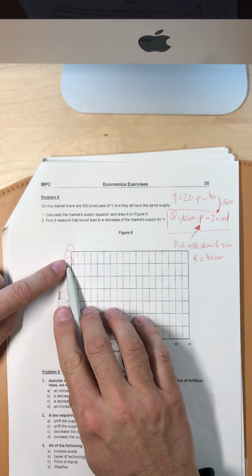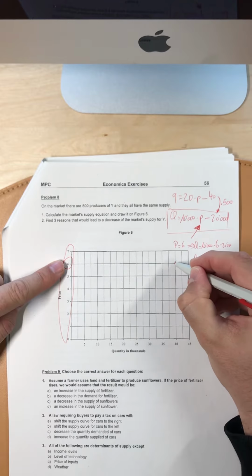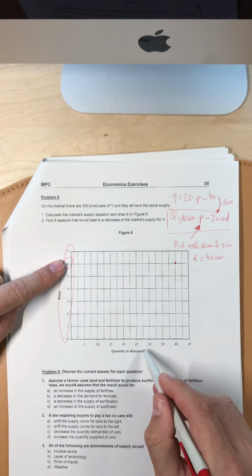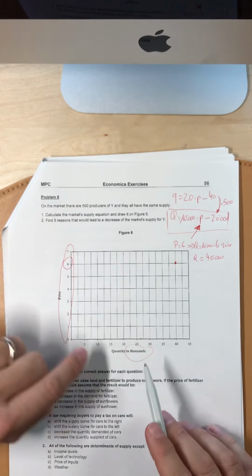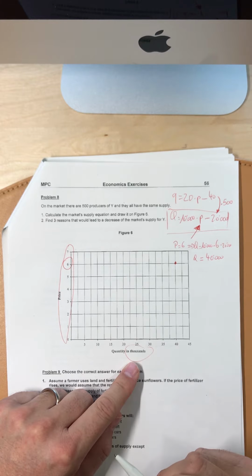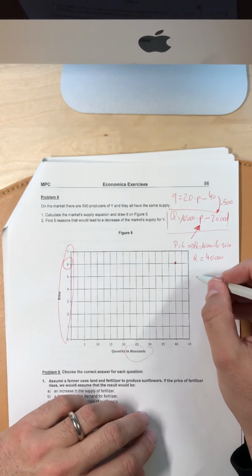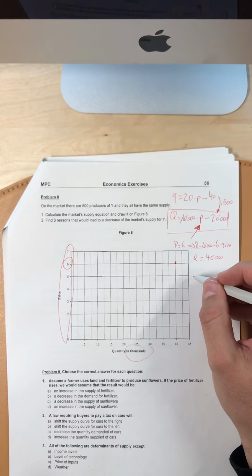So if the price is 6, the quantity would be 40,000, because the quantity is expressed in thousands there. And remember, we need a minimum of two prices, and just check with the last one.